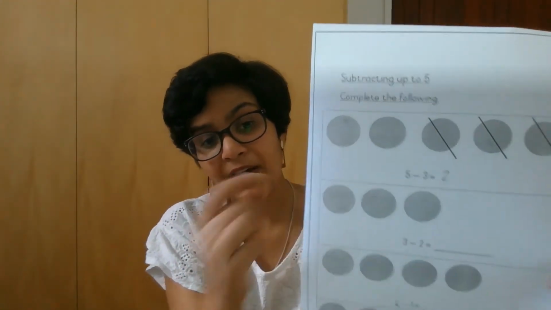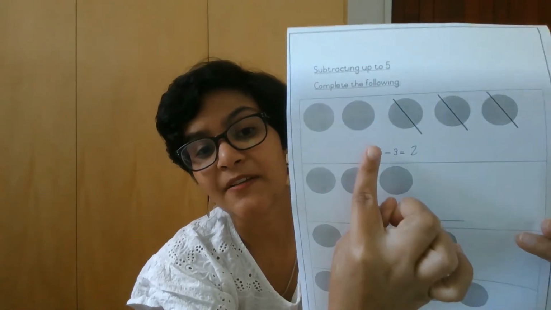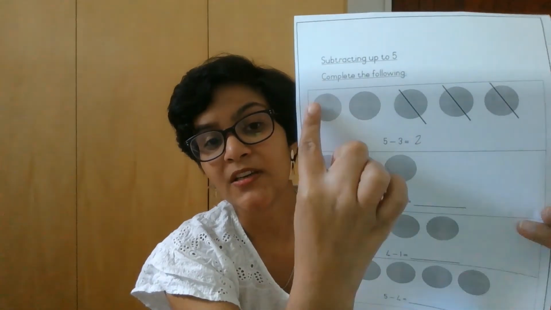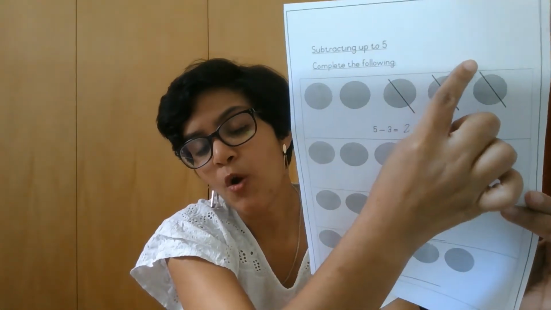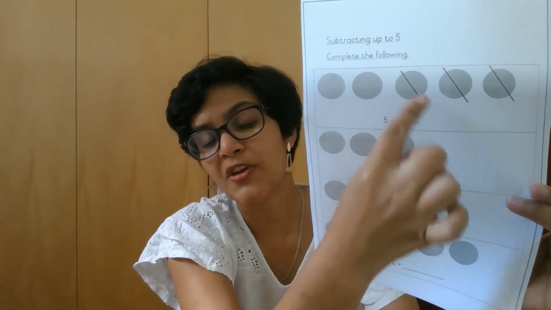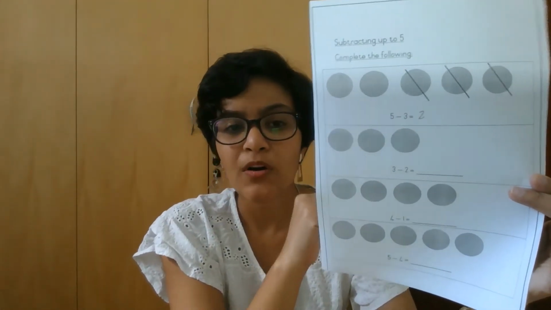When we work with pictures, if you have a picture of a takeaway sum, all you have to do is cross it out. An example has been given to you over here. There were 5 circles and the sum said 5 take away 3. So we had 5 and we crossed 3 out. Let's count. 1, 2, 3. We took 3 away. Those 3 are not there anymore. How many are left?